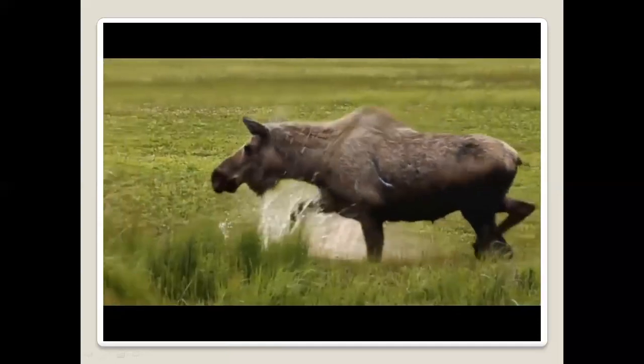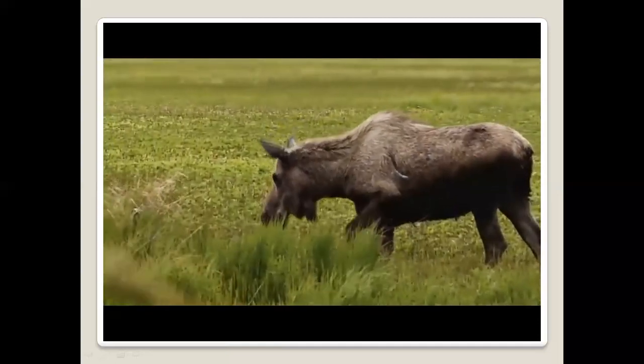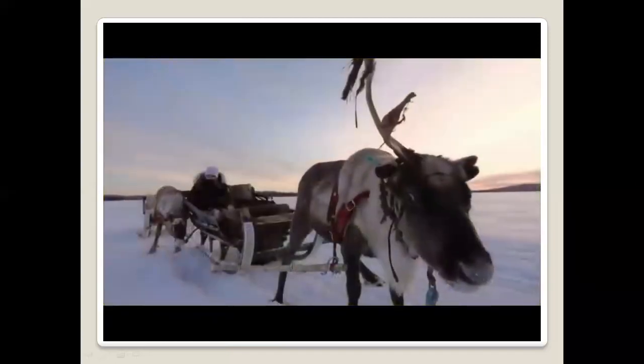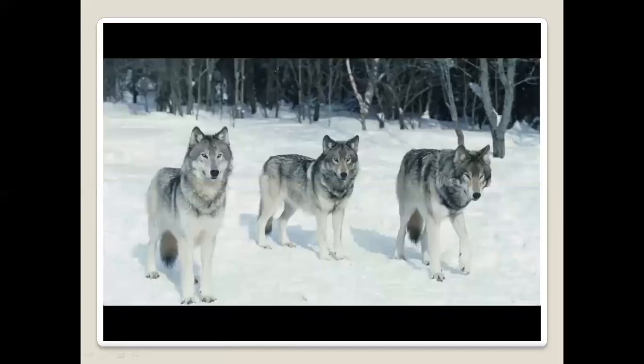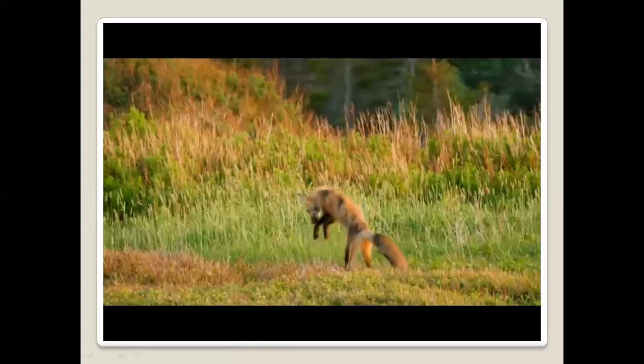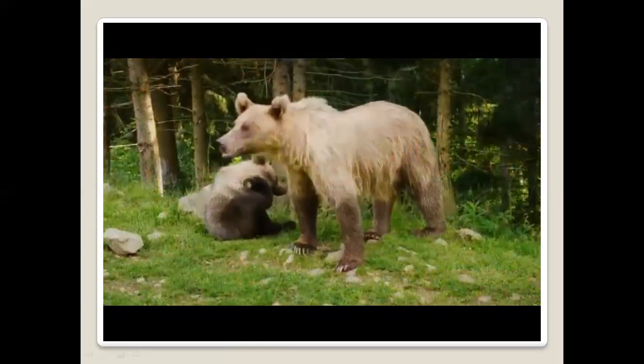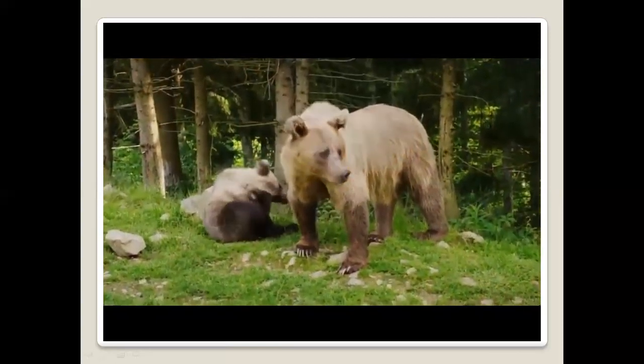The taiga is home to a number of large mammals, such as the moose, reindeer, and also some populations of deer. In addition, you may find gray wolf, a fox, brown bear, and occasionally a polar bear.